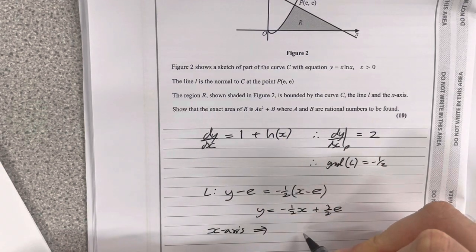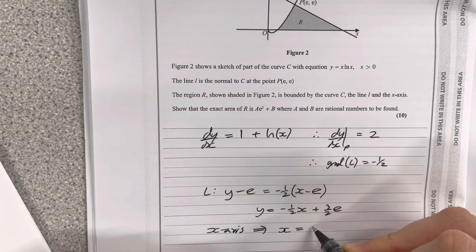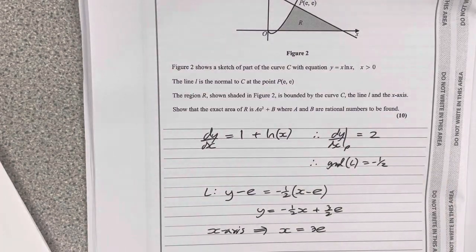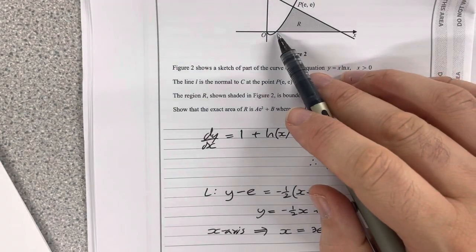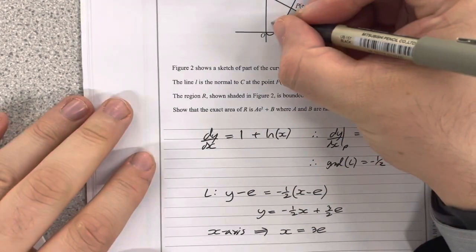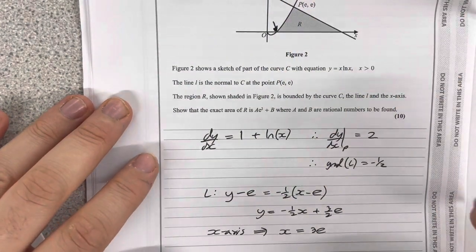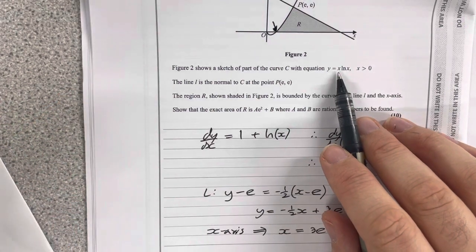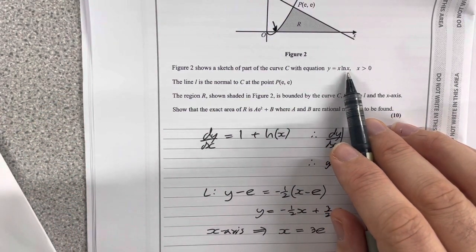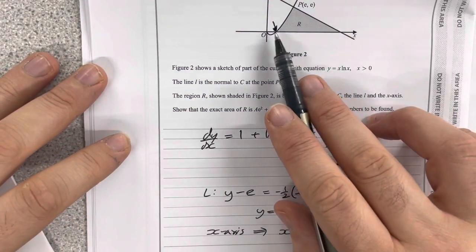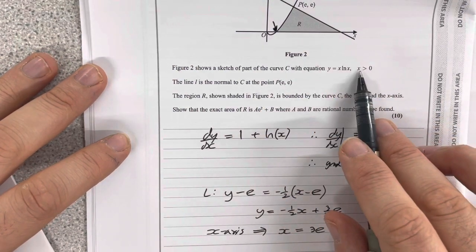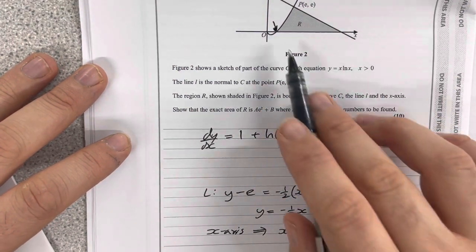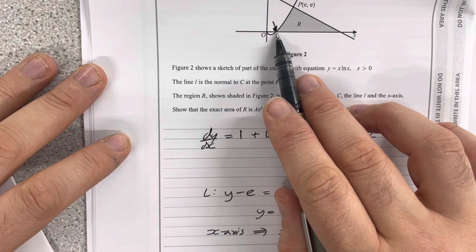So this implies that x is going to equal 3e. Okay, great. I also need to know when this is 0, so I need this point here, because that's the beginning of my region, and that's going to occur when y is 0, and y is 0 when either x is 0, or when log x is 0, and log x is 0 when x is 1. So clearly it's not when x is 0. For a start, the curve isn't defined at that point because of the logs. So this point here must be when x is 1.